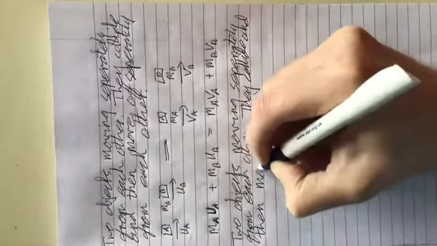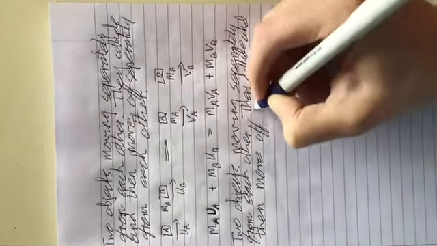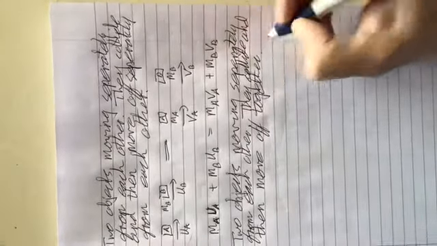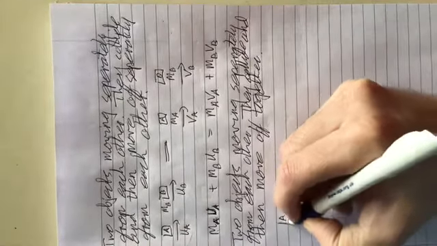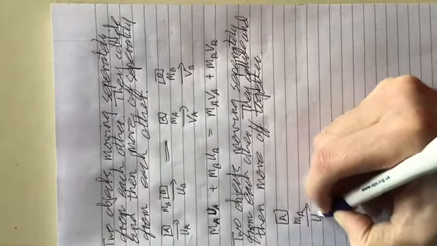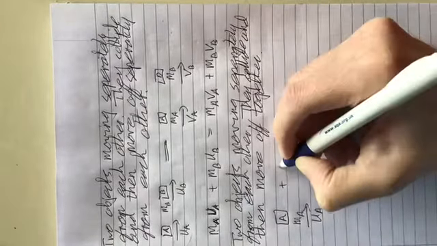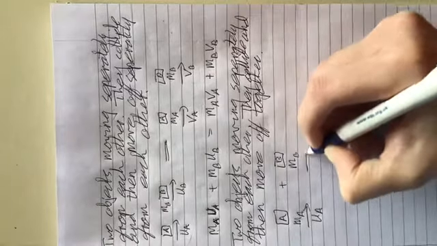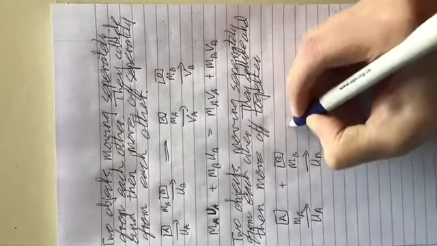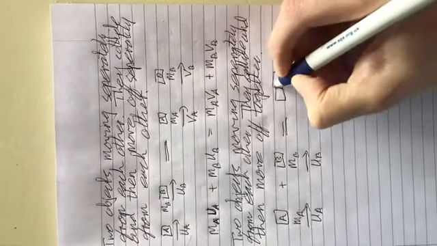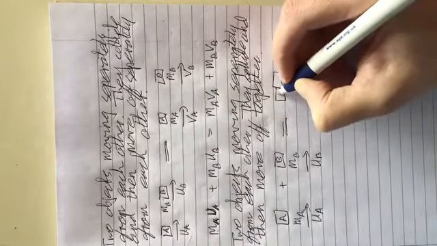And then move off together. In other words, object A, just as before, with mass A and initial velocity A, plus object B with mass B and initial velocity B, have collided and they've moved off together. In other words, they have stuck together after the collision.